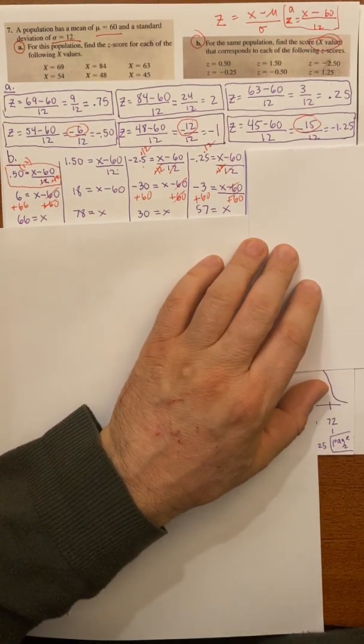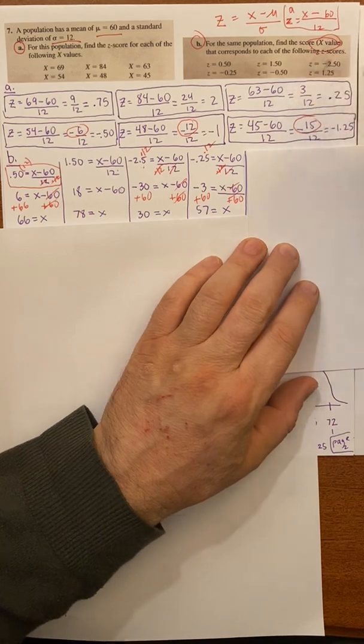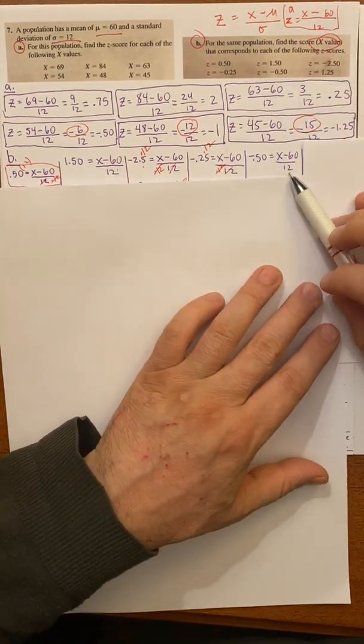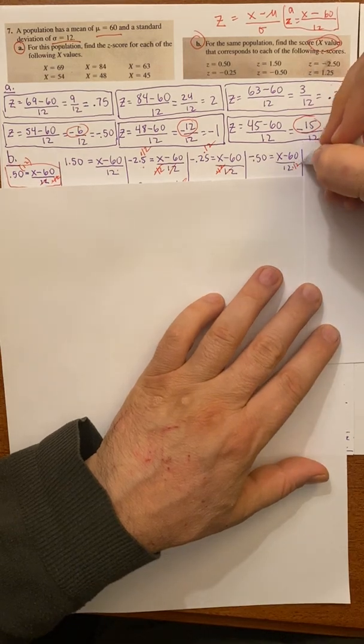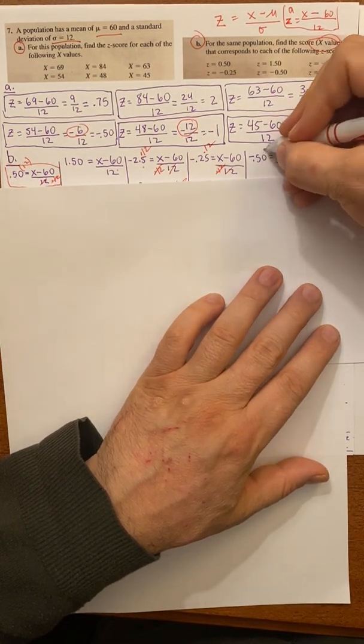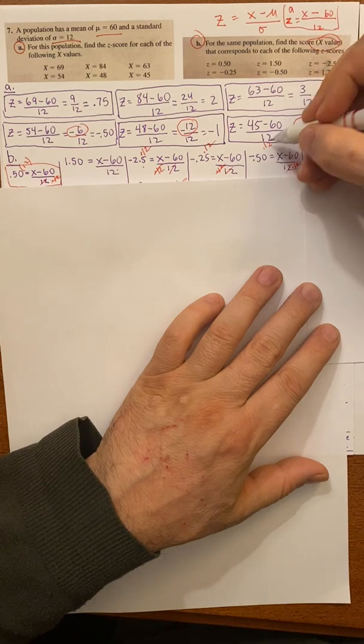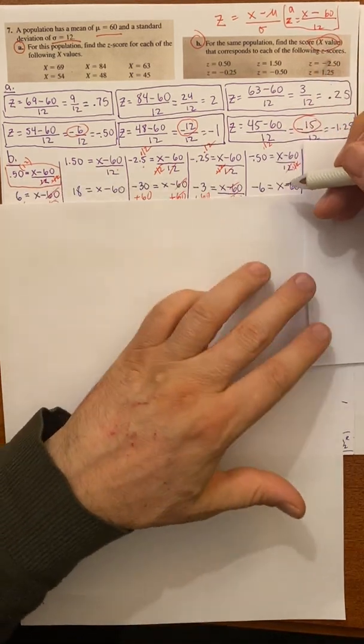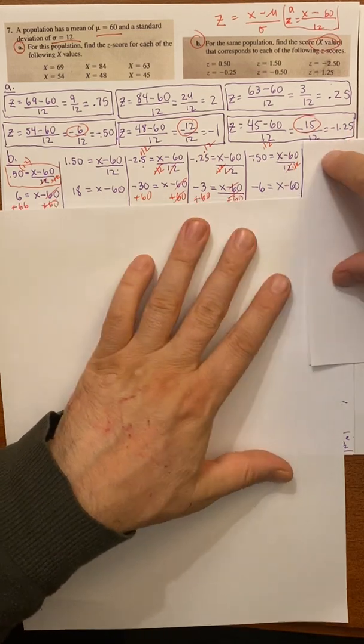Now I have to move on to negative 0.50. So first thing I'm going to do is get that 12 out of there. Cancels on this side. Multiply it on this side. So 12 times negative 0.5 gives me negative 6 equals x minus 60.